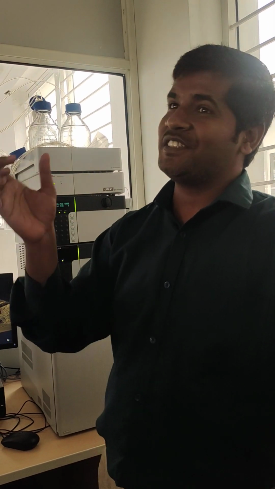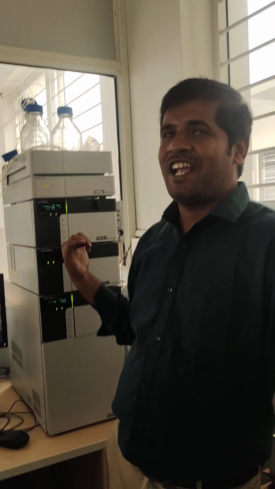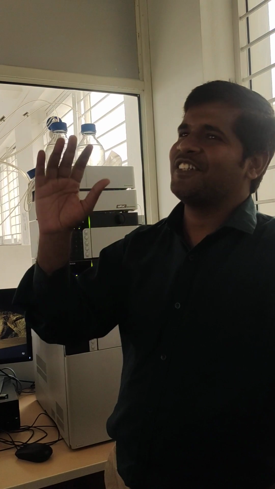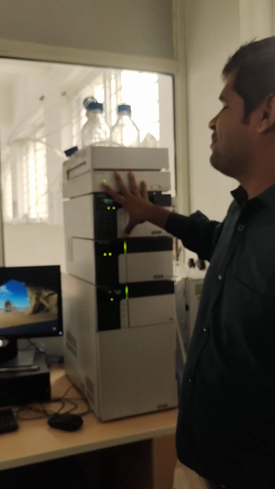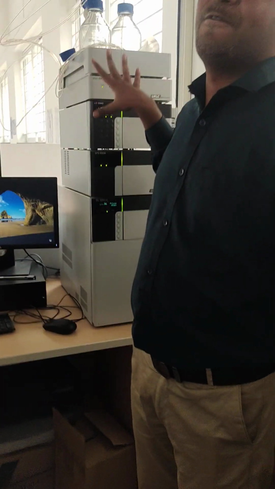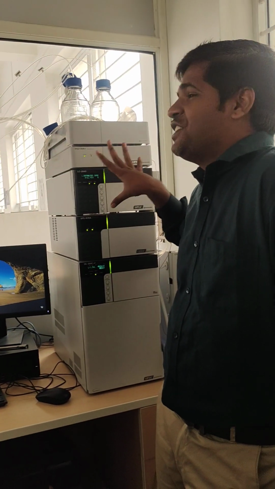But the cost of the Prominence I series is higher than the Prominence modular, even though it cannot be molded, isn't it? That system is very rough and tough, so there is no need to replace. That's why the cost is near about 45 lakh. The Prominence I series costs 45 lakh, and the Prominence modular system costs 26 lakh. So which system do we have? That is Prominence modular. The cost is 26 lakh.